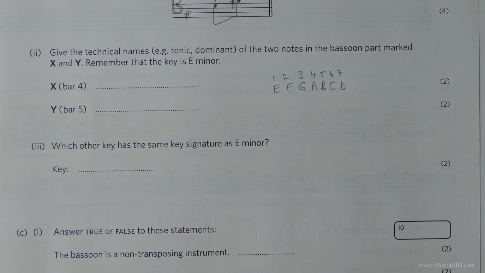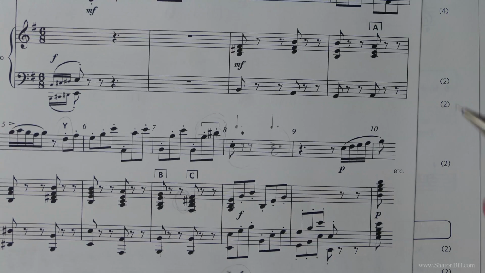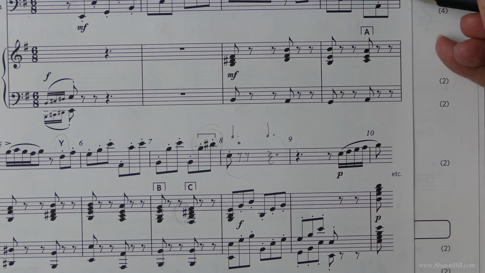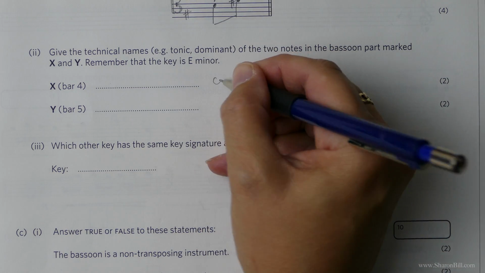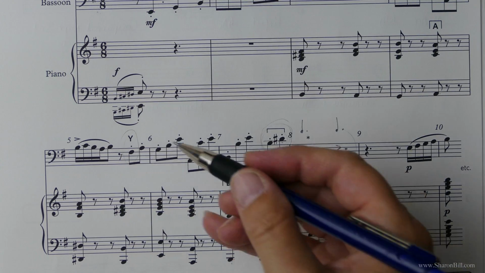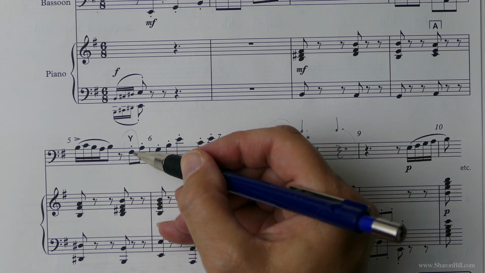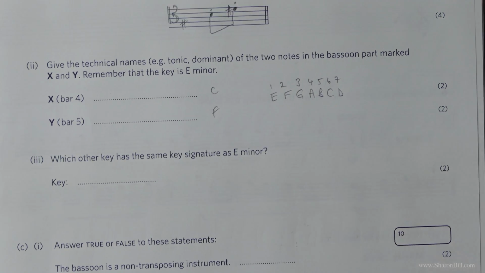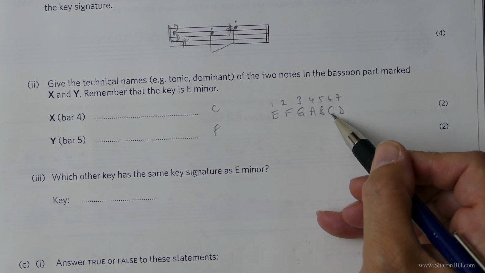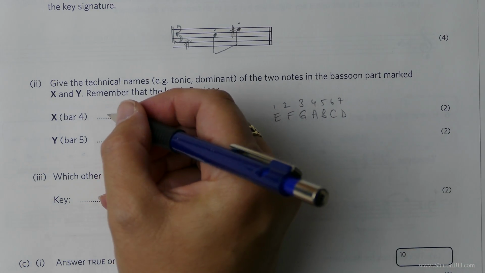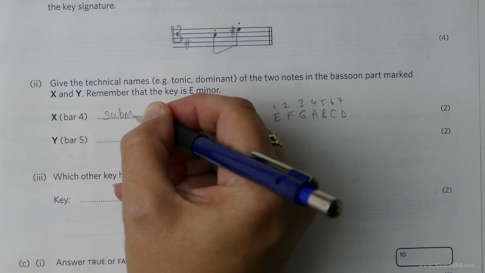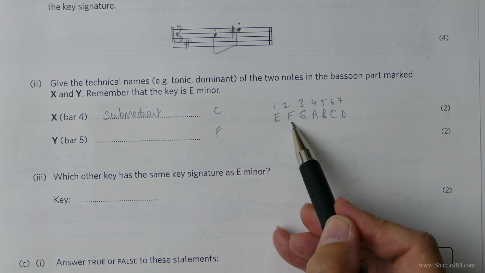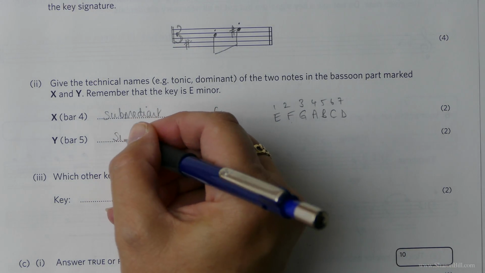Okay, so bar 4, X, that's a C. We're in the bass clef, so that's middle C. That's a C. And bar 5, Y, is an F. It's an F sharp, but your key signature will take care of that. And so C is the 6th, so we'll call that the submediant. And then F is the 2nd, that's the supertonic, above the tonic.